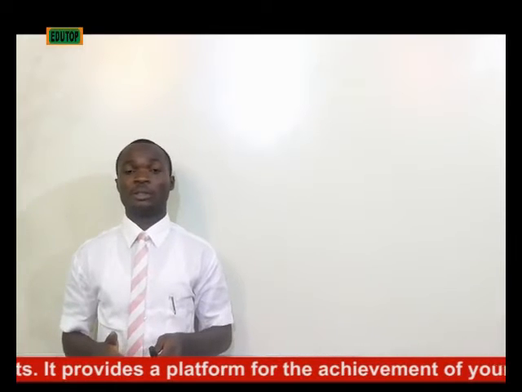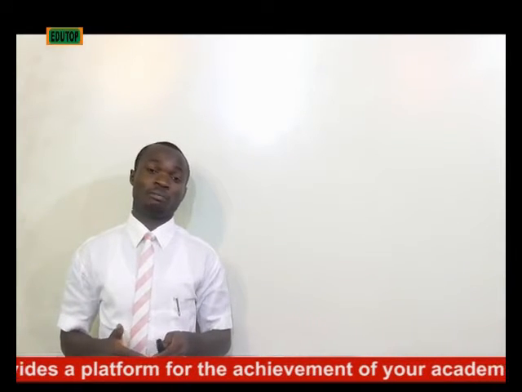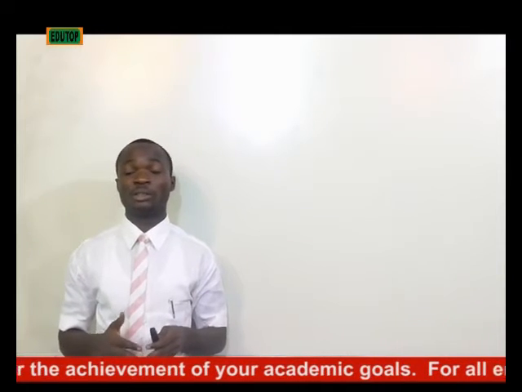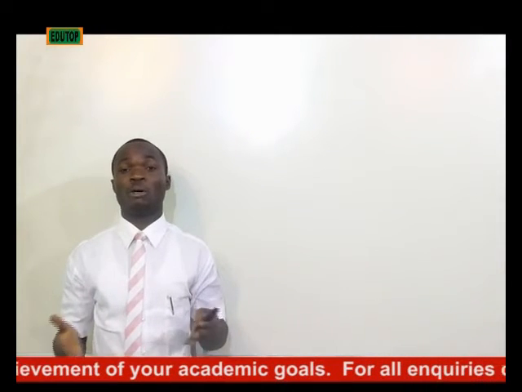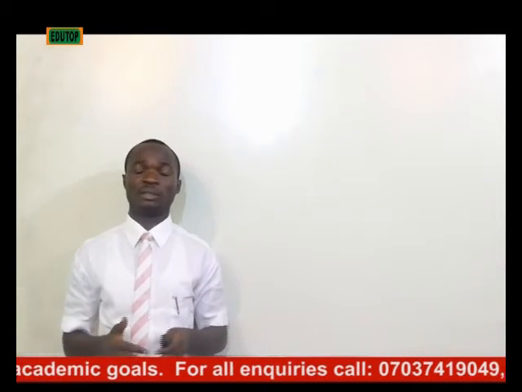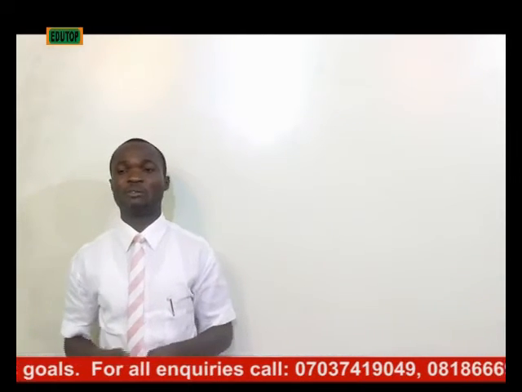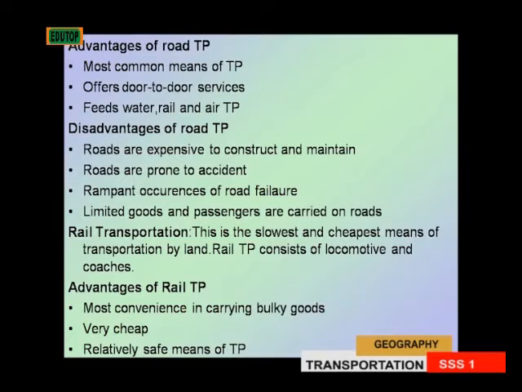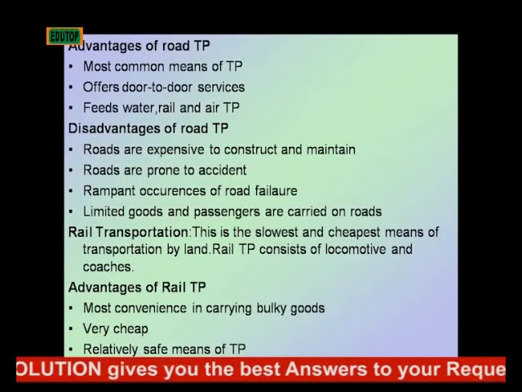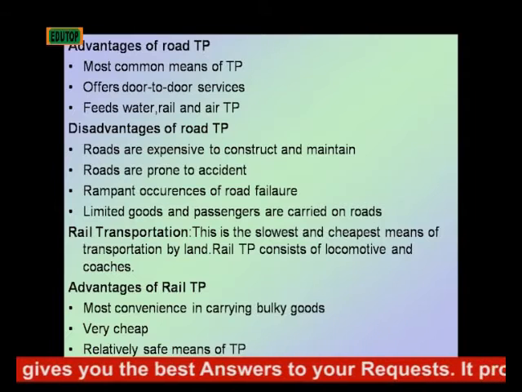At times, because of bribery and corruption, which has climaxed in the country, some may begin to use substandard products or materials. So these are all responsible for rampant occurrences of road failure in the country. Another disadvantage is that limited goods and passengers are carried on roads.